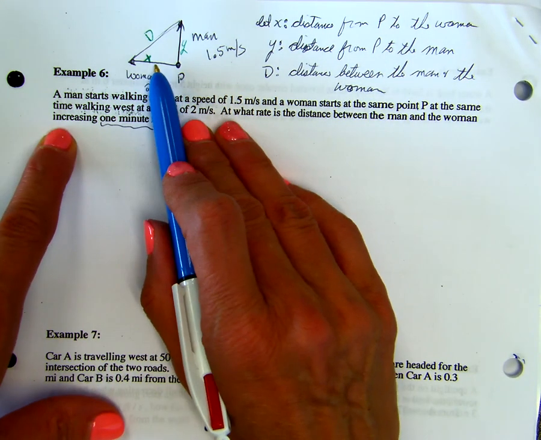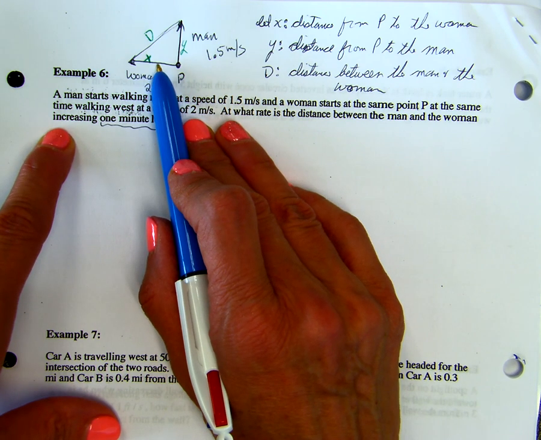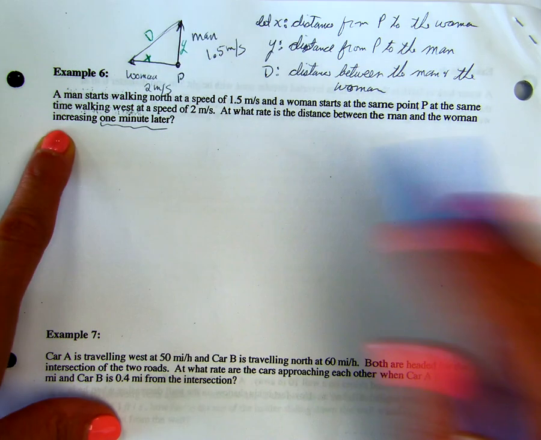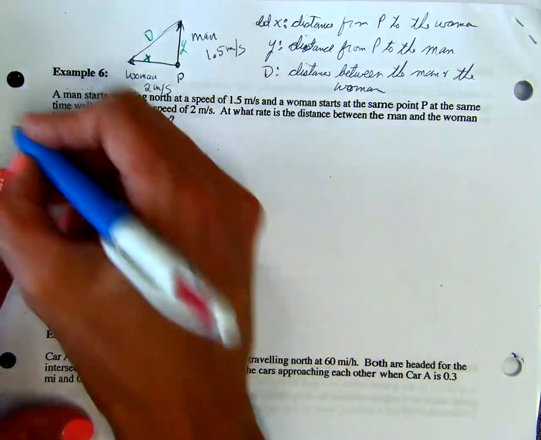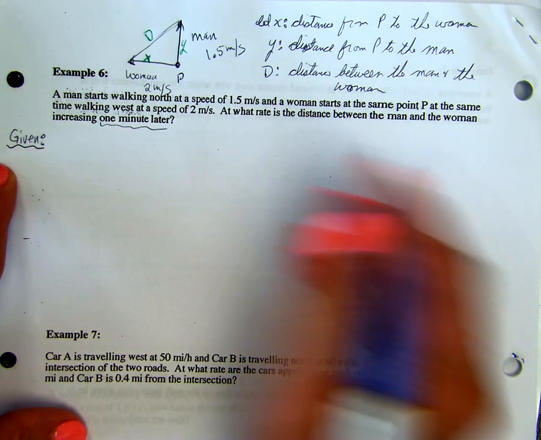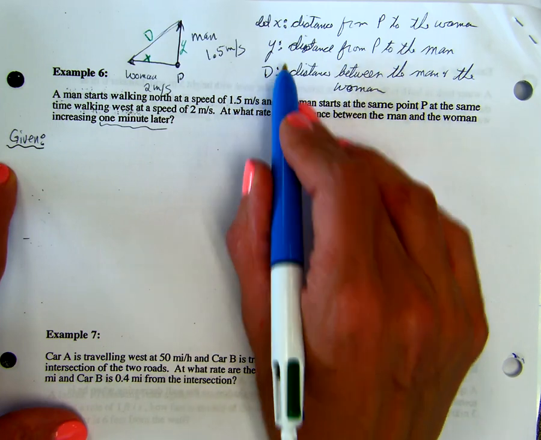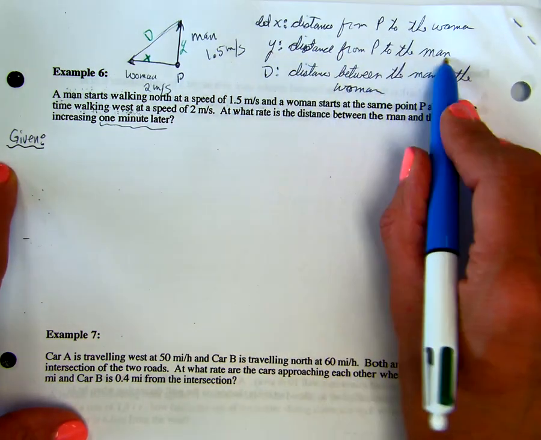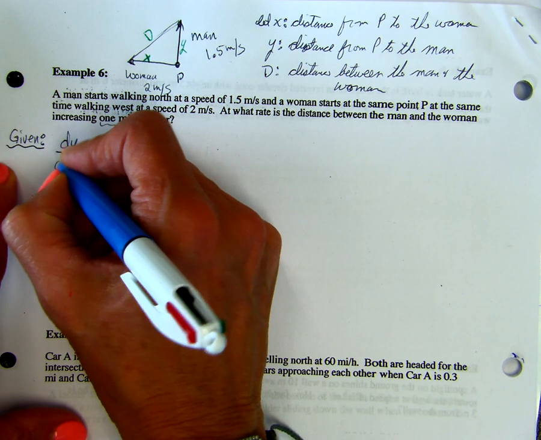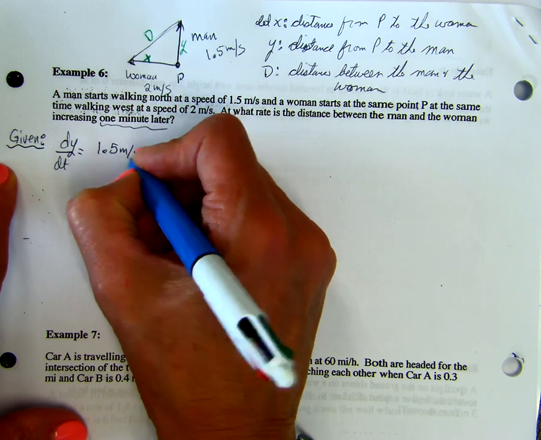Okay, so looking at our diagram, I think it's fairly easy to see that we've got a right-angled triangle, which means we've got a Pythagoras: x squared plus y squared equals d squared. First of all, let's get the givens in the equation written down. So what's given to us? The man is walking at a speed of 1.5 meters per second. Y refers to the distance from P to the man. So I know that I've got this rate of change: the change in Y with respect to time is equal to 1.5 meters per second.